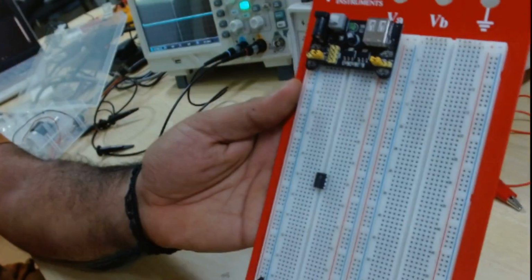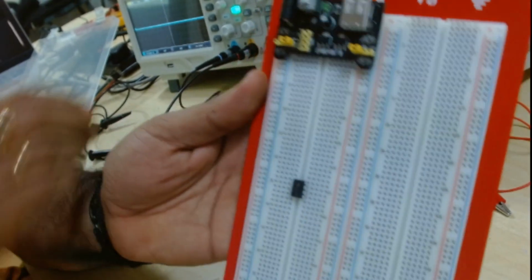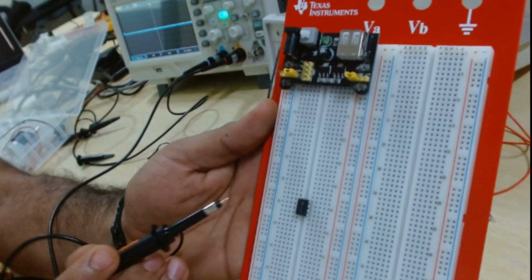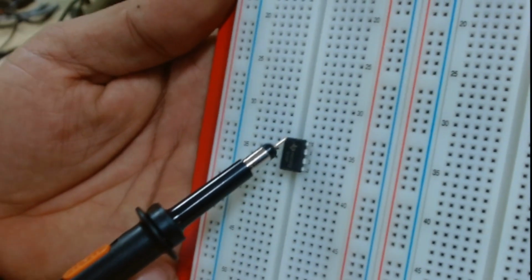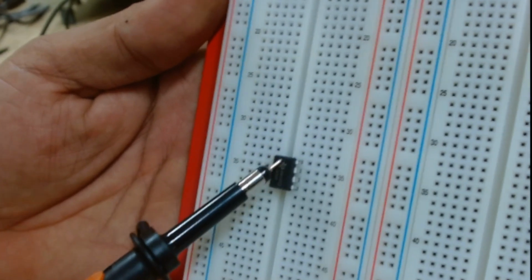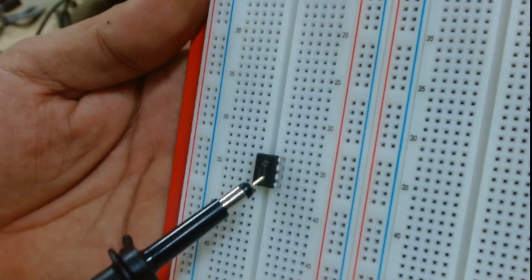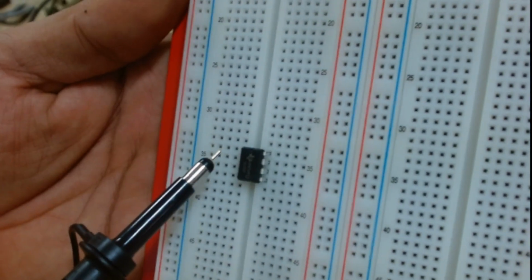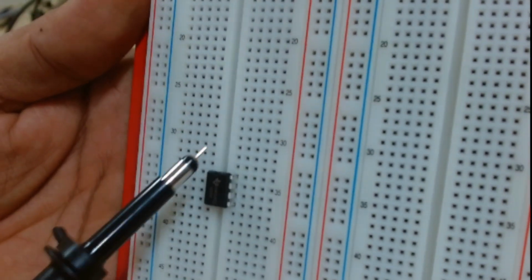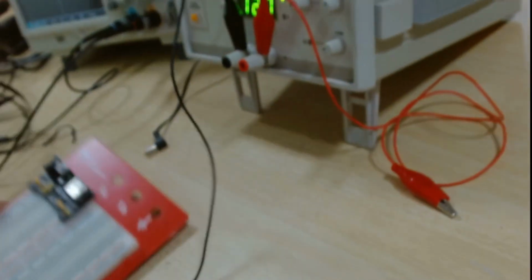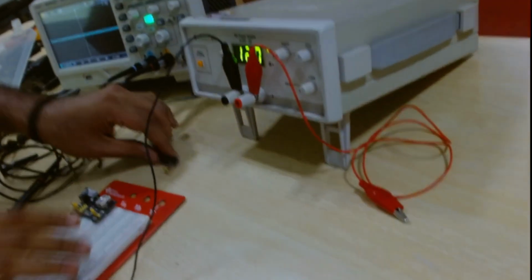Right, so now if you see this, I have mounted the 555 IC. There is a notch here, which indicates the top position of the IC. Left of that is pin number 1. It will be 1, 2, 3, 4, 5, 6, 7, 8. So this is the pin numbering of the ICs.